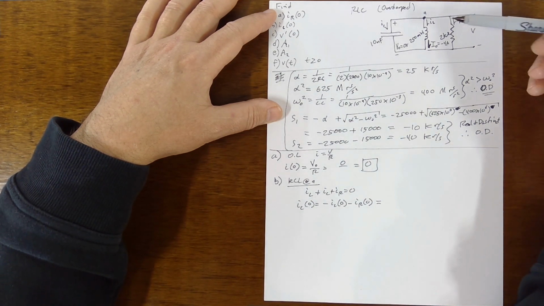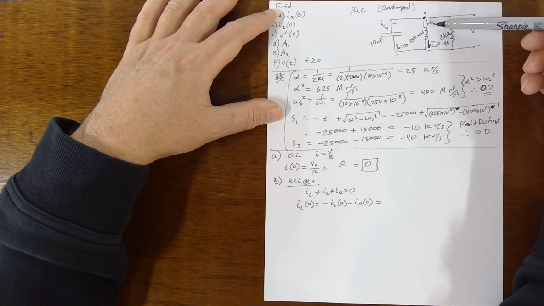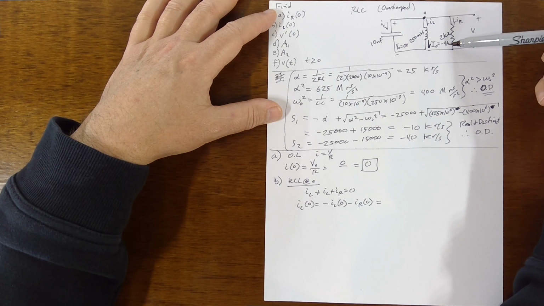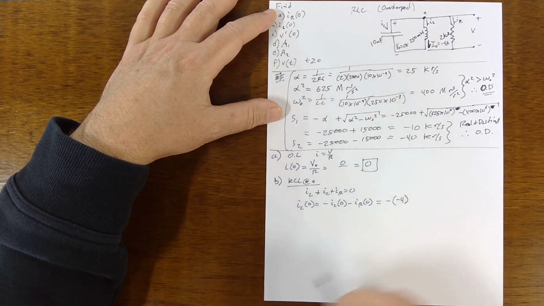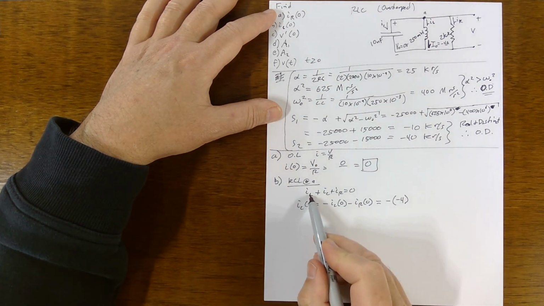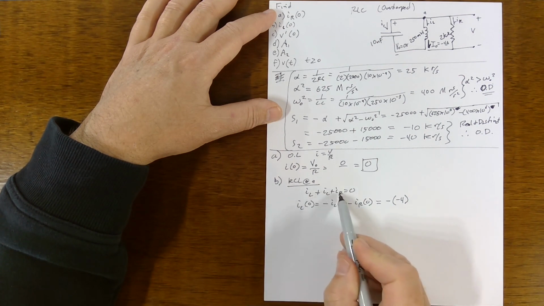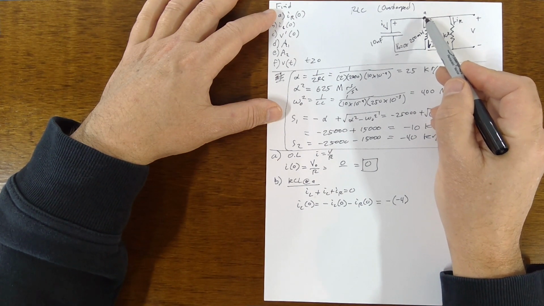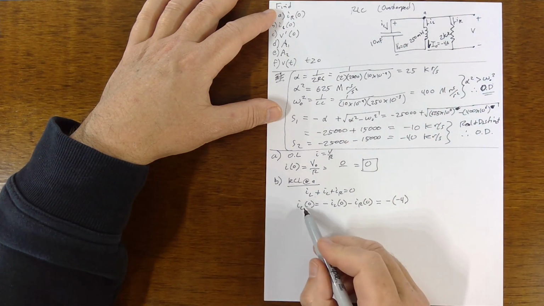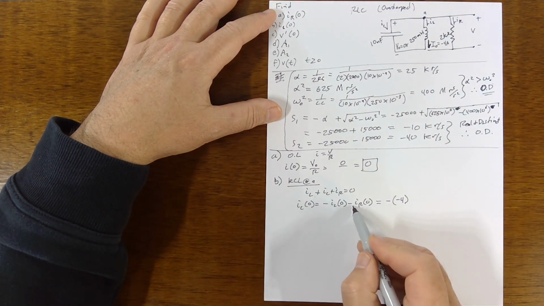And I sub L at 0 is given. It's basically capital I at 0. It's minus 4 amps. We write KCL as all positive terms because IC, IL, and I are all leaving node A. And then solve it for I sub C, so you get these negative signs in here.